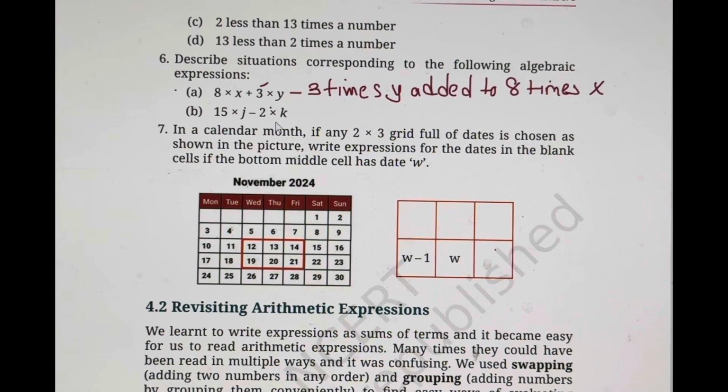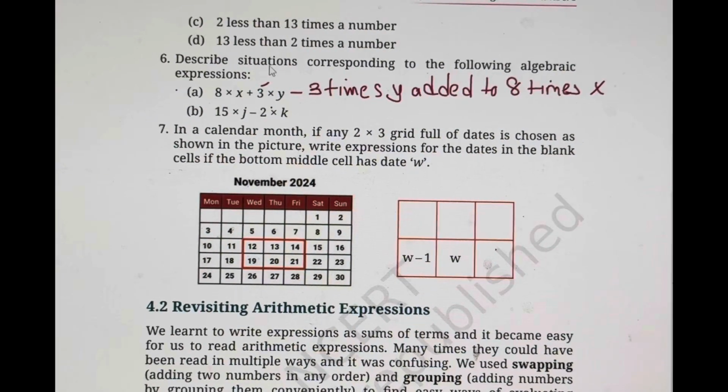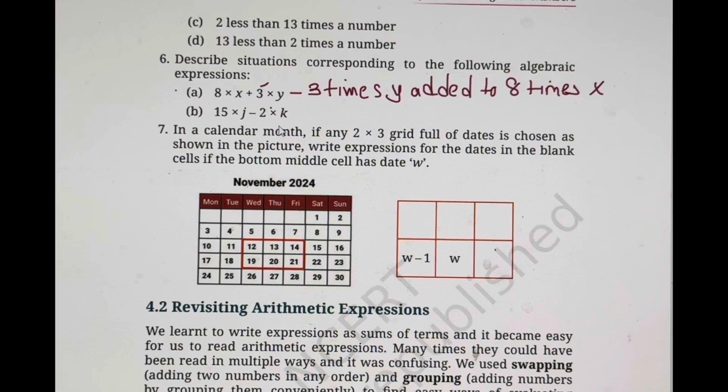Fine. Another question is 15 into j minus 2 into k. Whenever there is a subtraction sign, start with the right hand side expression, like 2 times k.